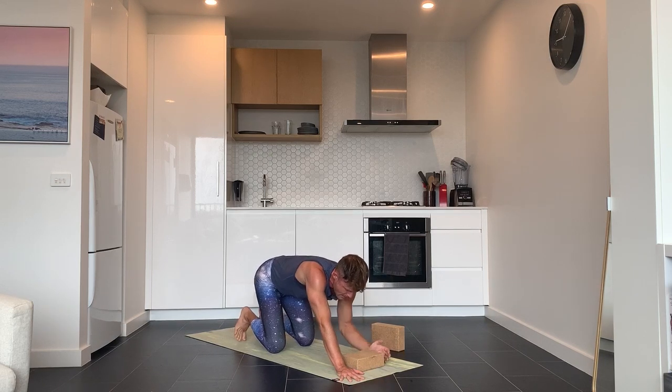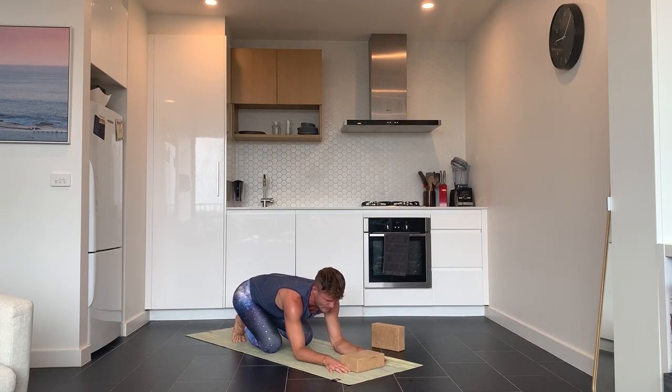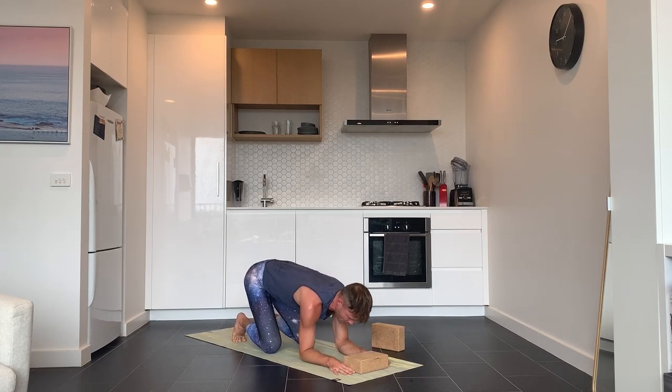Grab a block. Put your hands around a block. If you don't have a block, don't worry about it. Just put your hands on the ground. If you have really tight shoulders, it would probably be beneficial to interlace your hands together. It's a little easier than the block.